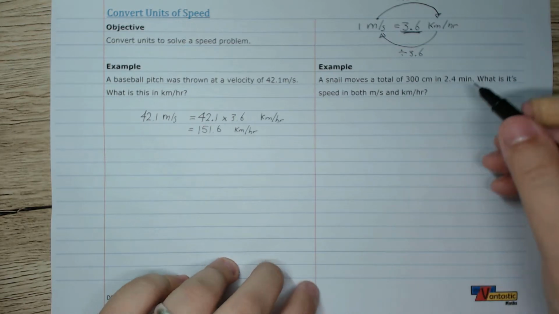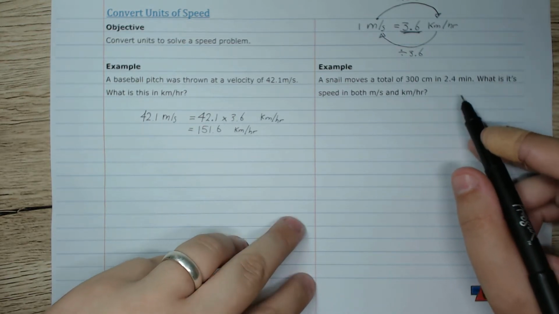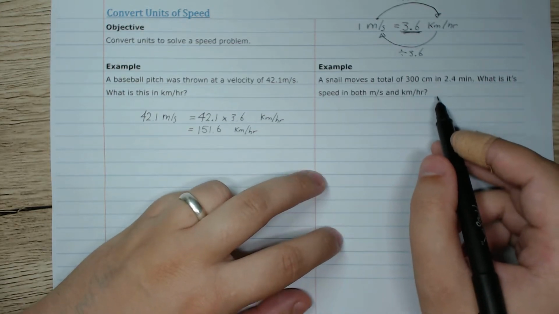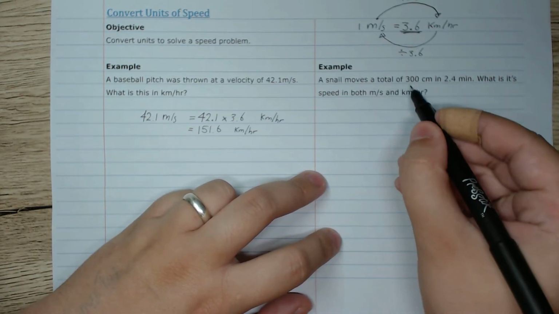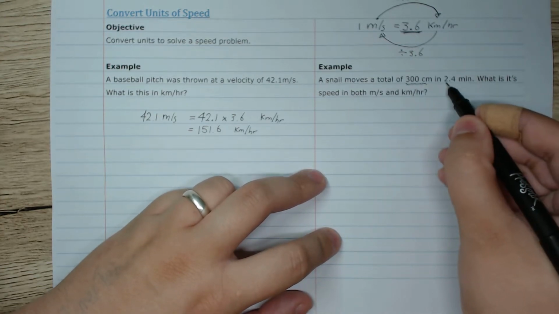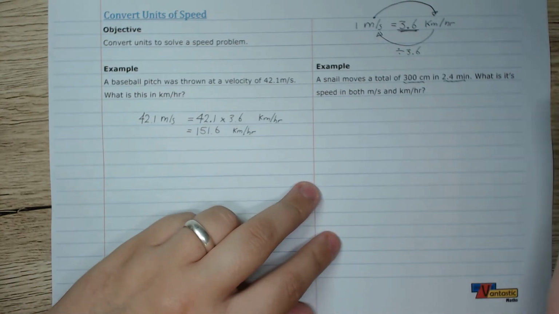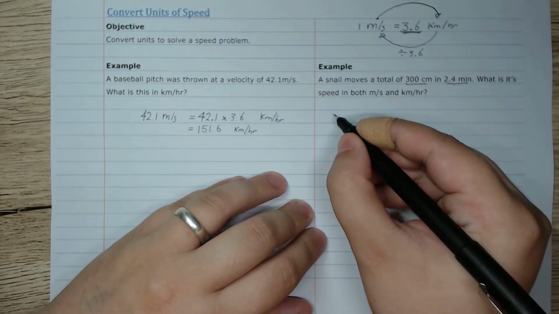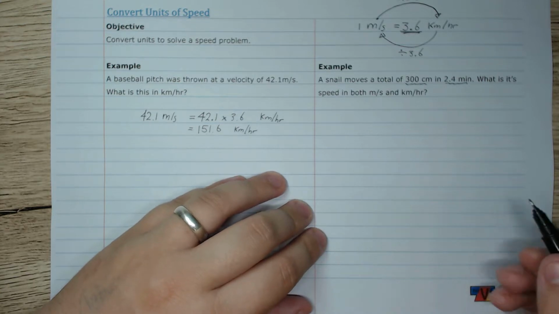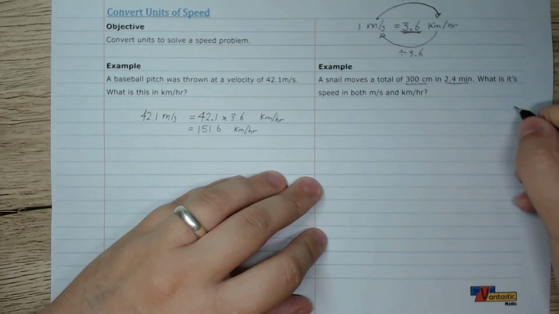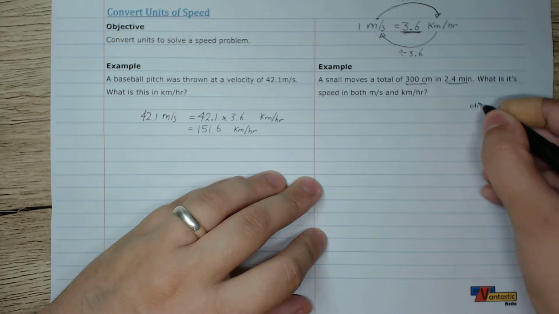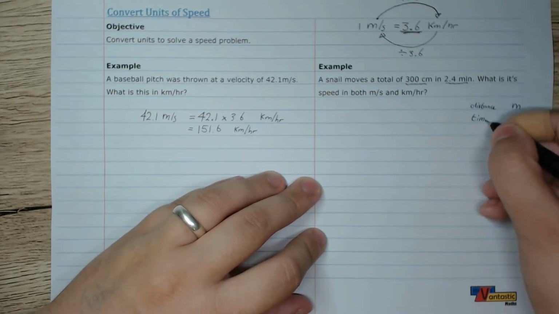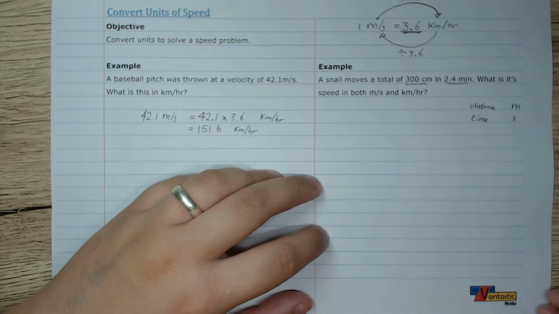Alright, now in earlier videos we did talk about how important it is to make sure your units match. And in this example, we have these odd units of centimeters and minutes. And so we're going to want to convert those before we do any calculations. Now, the standard is to turn distances into meters and to turn time into seconds. They're the standard units.